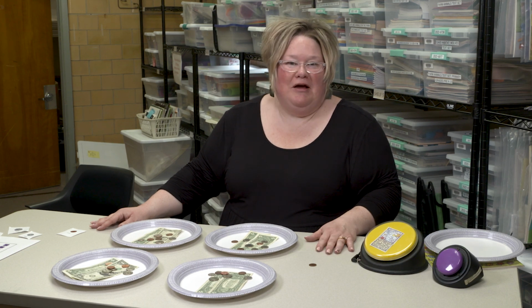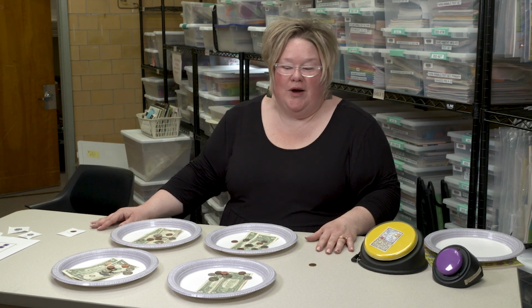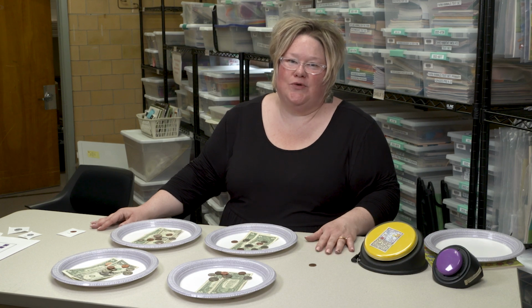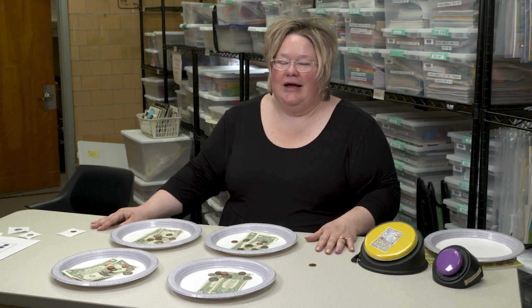So hopefully this has been helpful. A strategy you may be able to tuck away if you teach division in your mathematics course or class or grade level. Hope this is helpful.